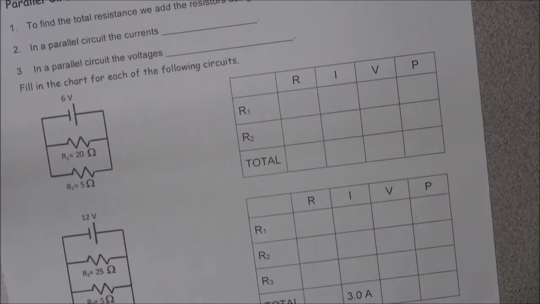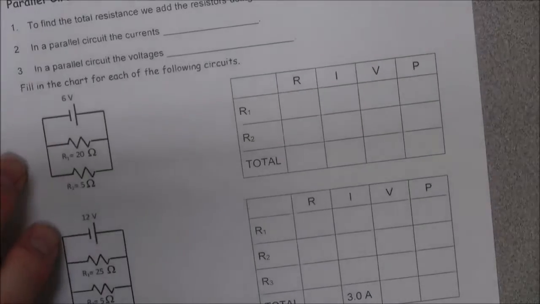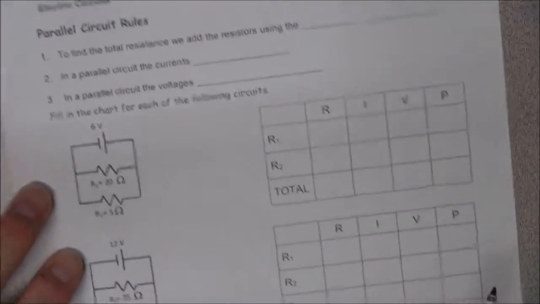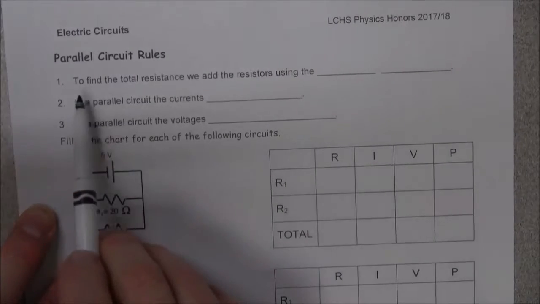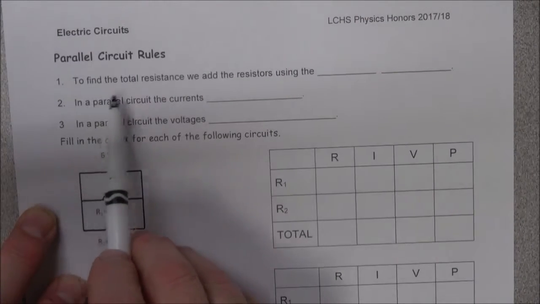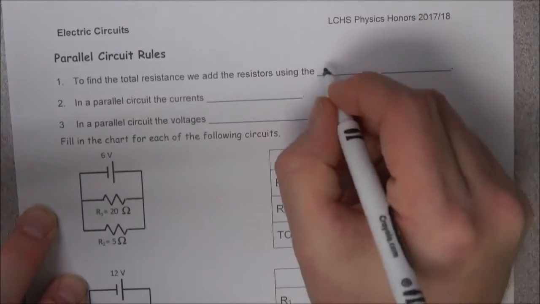So let's look at solving an example problem. First of all, let's look at our rules for parallel circuits. To find the total resistance, we add resistors using the reciprocal rule.